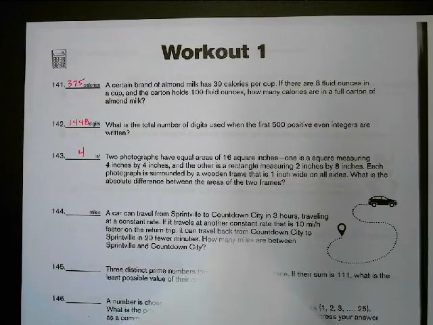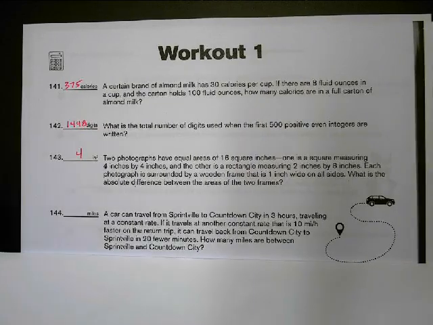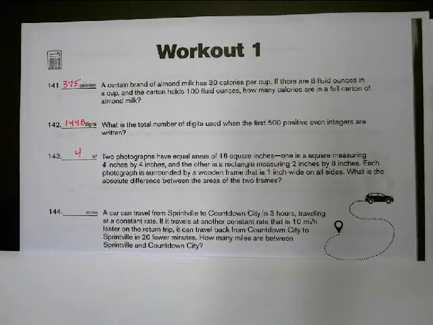Number 144. A car can travel from Sprintville to Countdown City in 3 hours, traveling at a constant rate. If it travels at another constant rate, that is 10 miles an hour faster on the return trip, it can travel back from Countdown City to Sprintville in 20 fewer minutes. How many miles are between Sprintville and Countdown City? All right, this is a dirt problem. Dirt is distance equals rate times time.